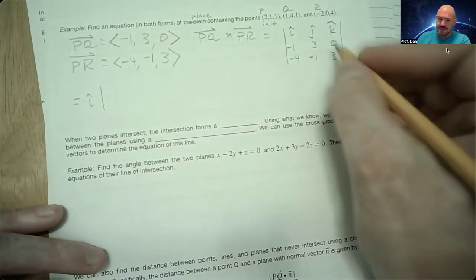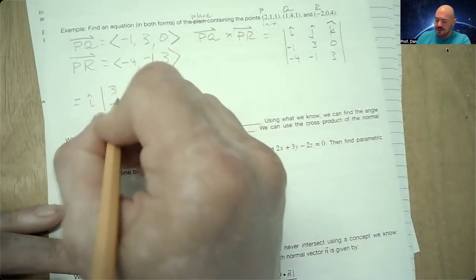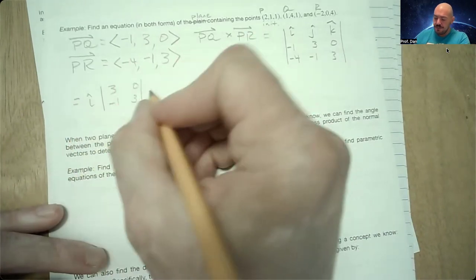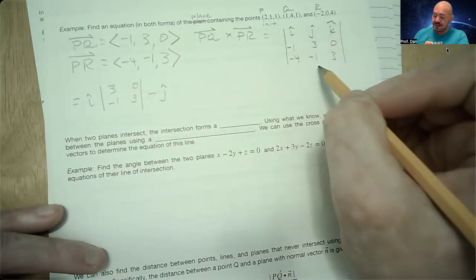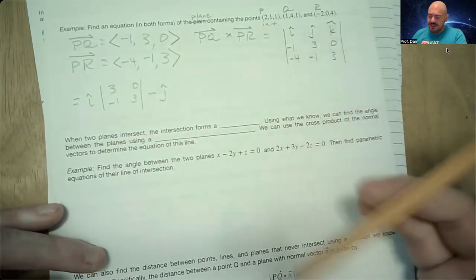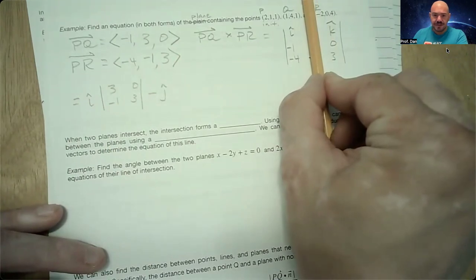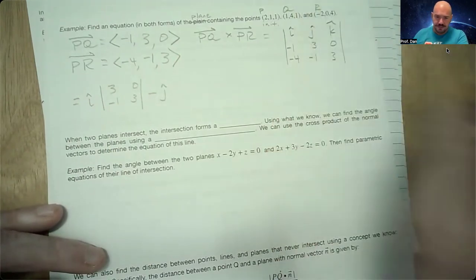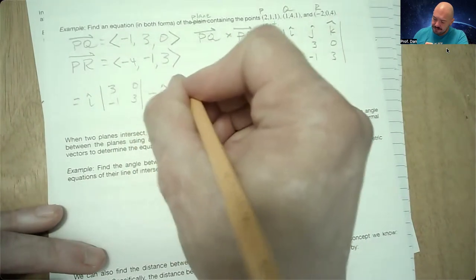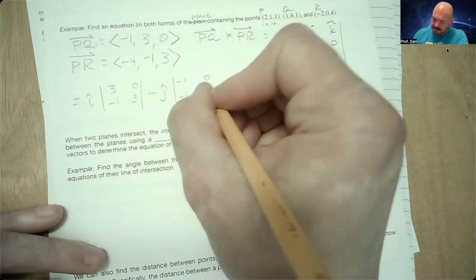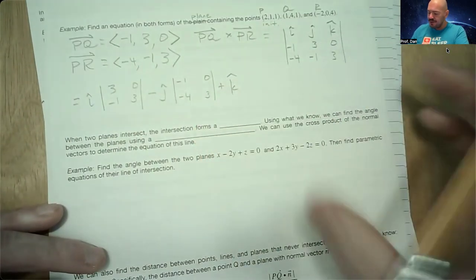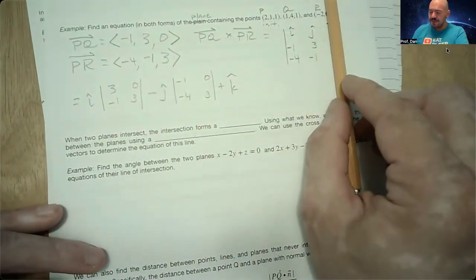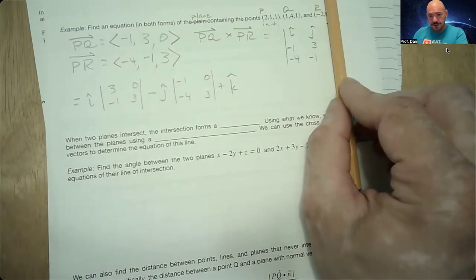And we're taking the determinant of this 2 by 2, 3, negative 1, 0, 3, minus j. So first row taken out, second column taken out. If I cover that column up, my matrix will be negative 1, negative 4, 0, 3. Plus k. And if I cover up k, we're left with negative 1, negative 4, 3, negative 1.